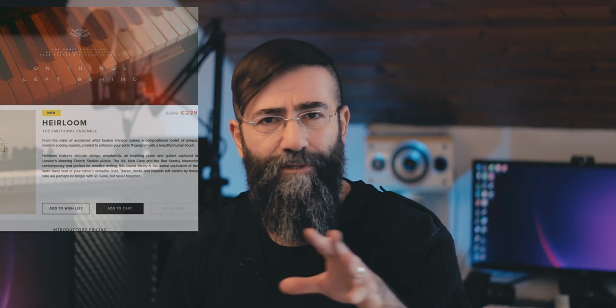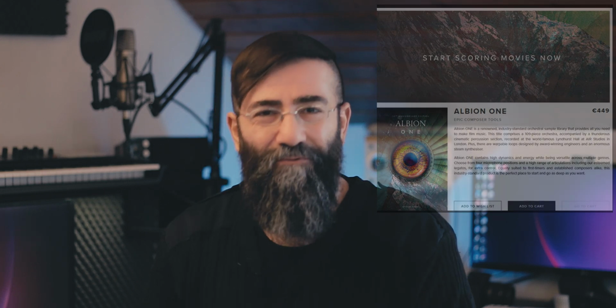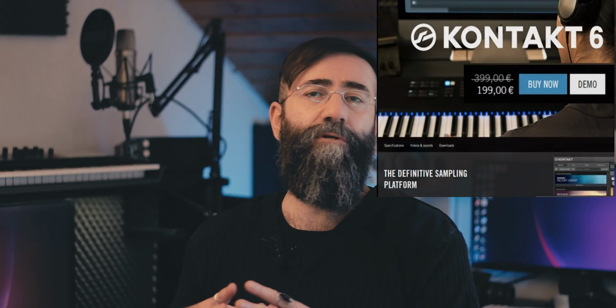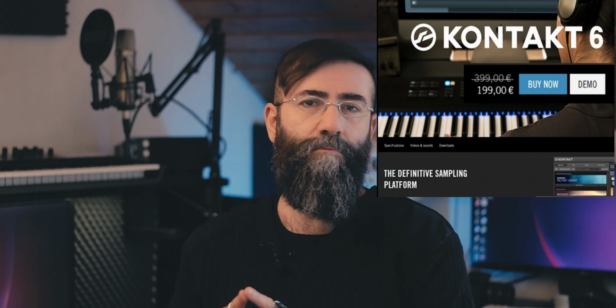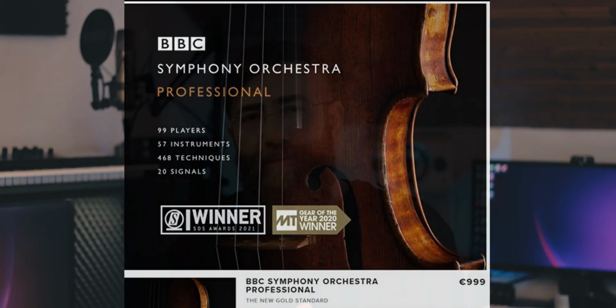I think the usual price is 299 euros. Albion One is 499, something like that. Oh, sorry, what? 449. The full version of Kontakt is 199 euros. BBC Symphony Orchestra from Spitfire Audio is 999 euros. Komplete 13 from Native Instruments, which comes with iZotope's music production suite, where you get RX9, Ozone 9, full version of Kontakt, full version of Reaktor, a heap of instruments, all the libraries you will ever need for media production, Massive, Absynth, FM8, costs 699 euros.